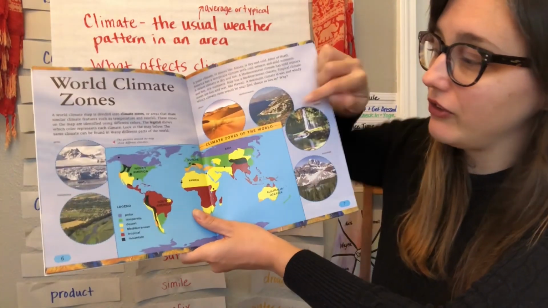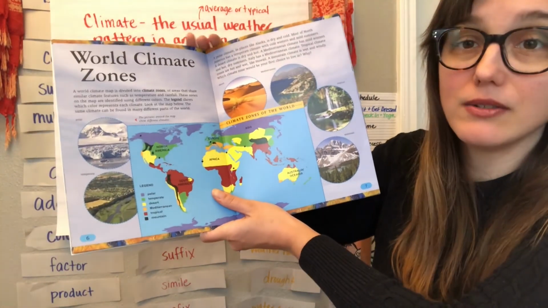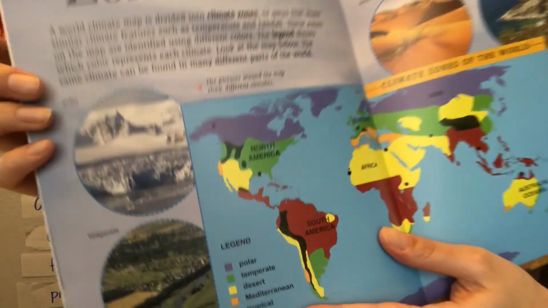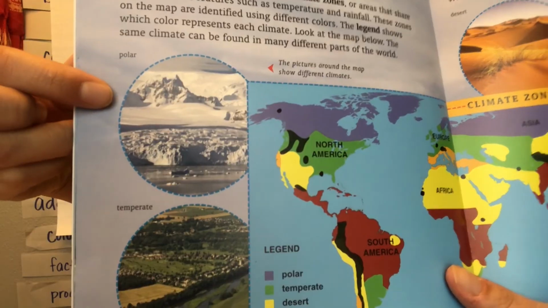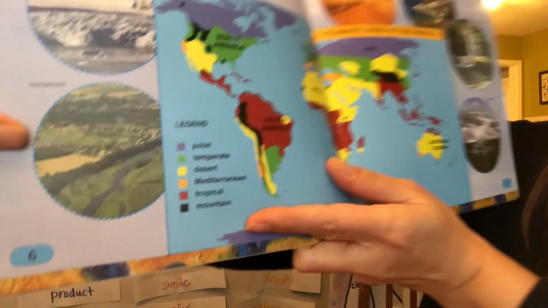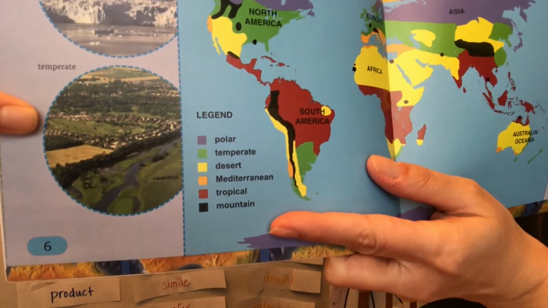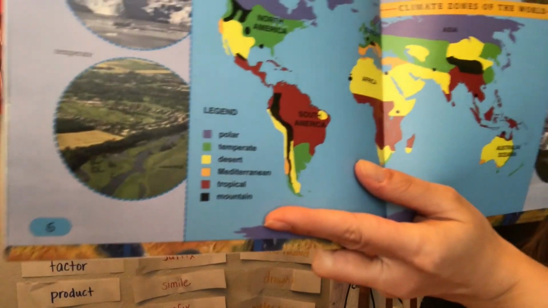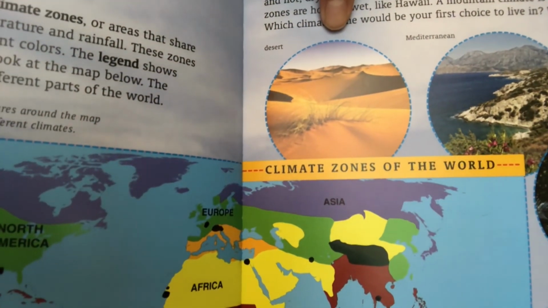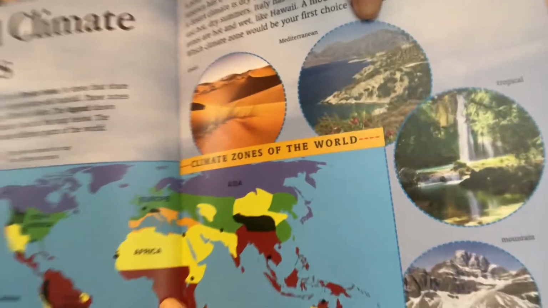So here's this that we looked at, the world climate zones, and I'm going to zoom in and show you the polar climate. You can tell it looks very snowy. The temperate climate, if you're from St. Louis like me, that might look a lot like where you live. We have the desert. We have the Mediterranean climate.